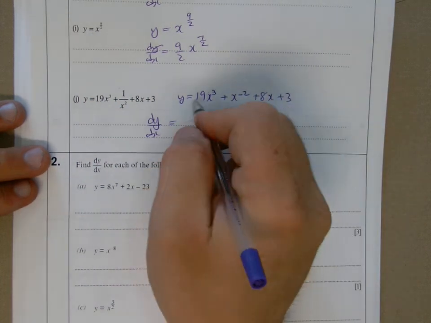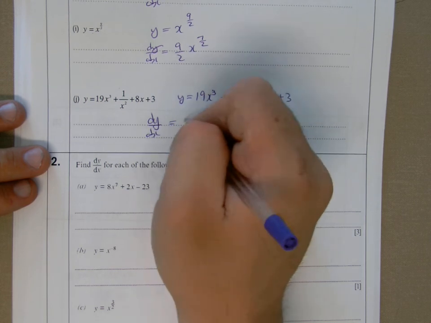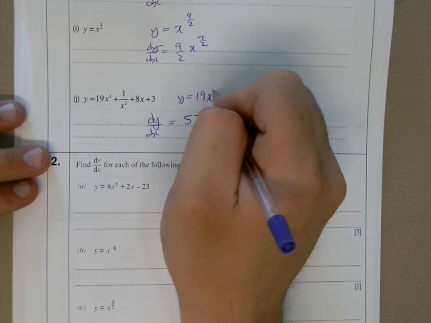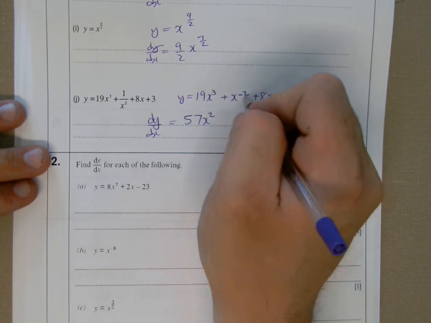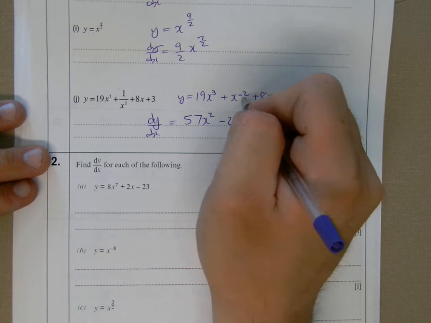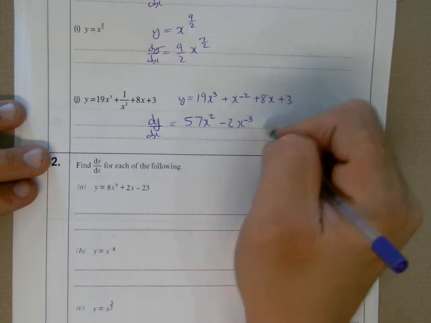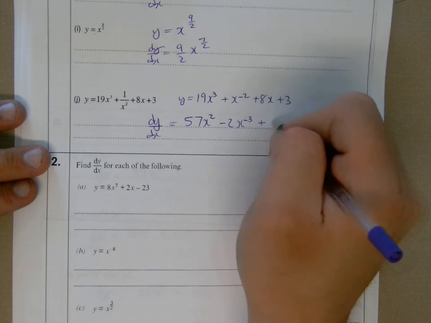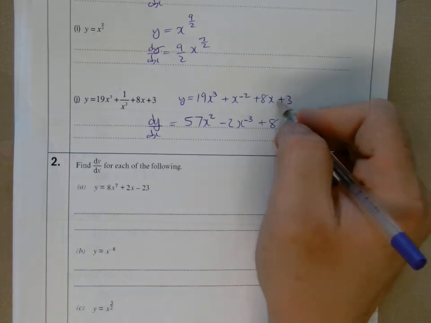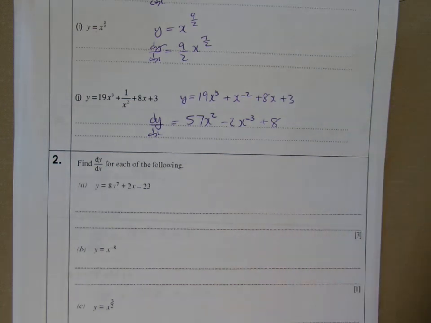Differentiate. So bring the 3 down, 3 times the 19. Well, 19 times 3 is 57. X, then reduce that by 1 so I get squared. Bring that minus 2 down, so I get minus 2x. Reduce that by 1 so I get minus 3. If we take away 1 from minus 2, you get minus 3. And then plus 8x just becomes plus 8, because the x goes. And then, of course, the 3 just disappears and becomes 0 when you differentiate it.